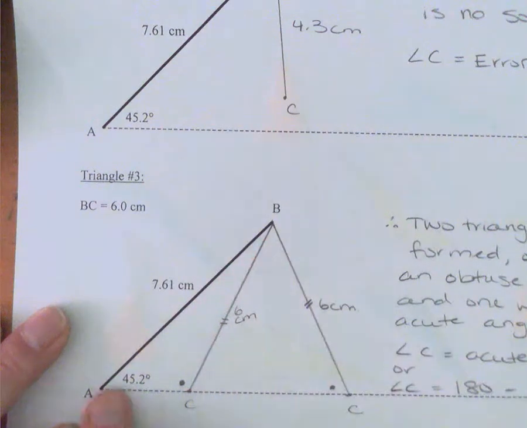Based on this side and this side, two triangles can be formed. This one would be the obtuse angle, and this one would be the acute angle. I could find this angle first, and then I could find this one by doing 180 minus, like we did in the previous lesson.